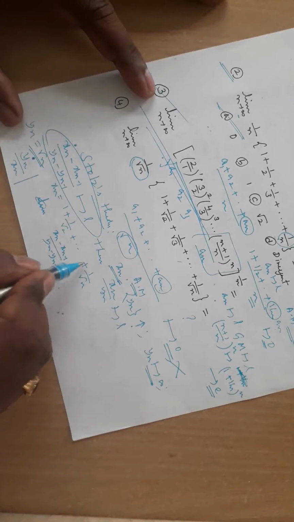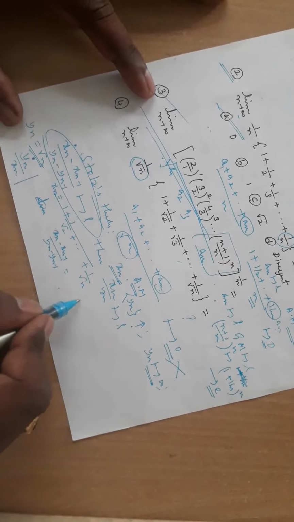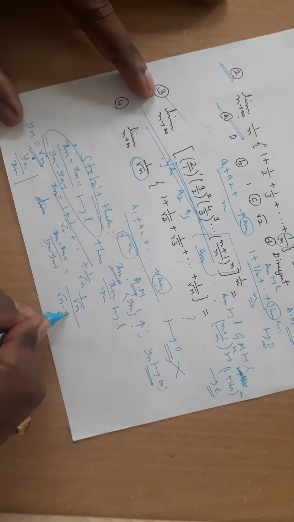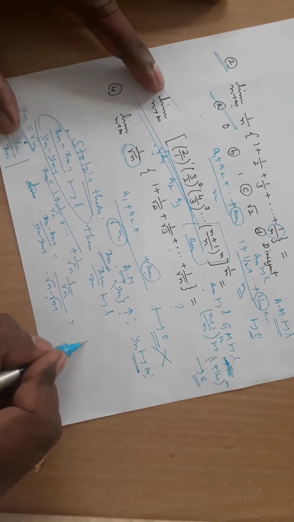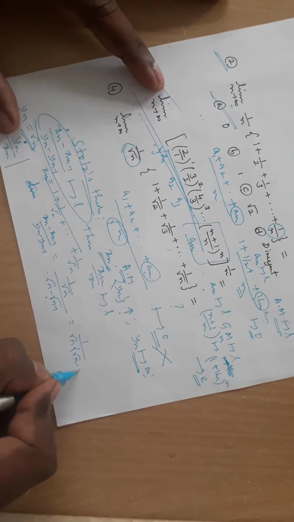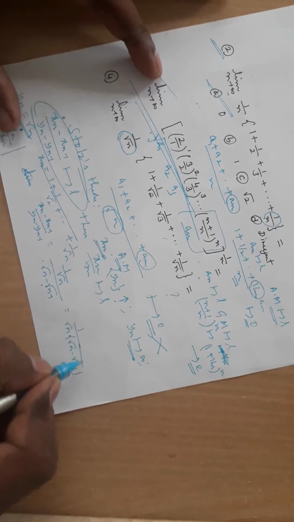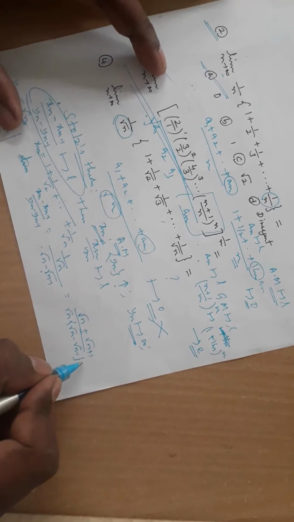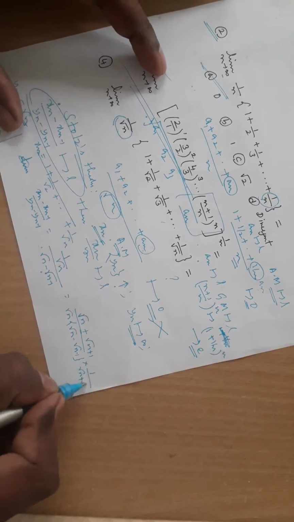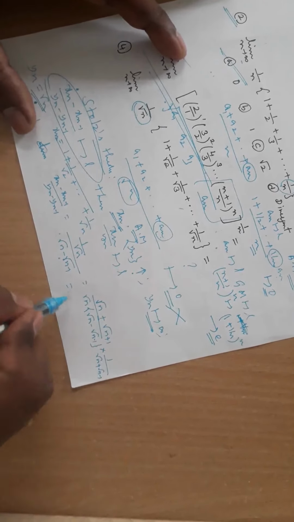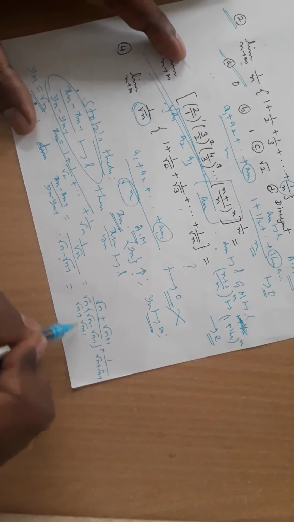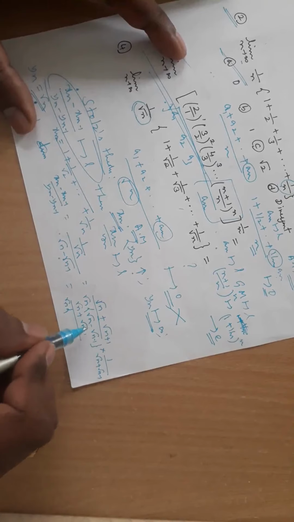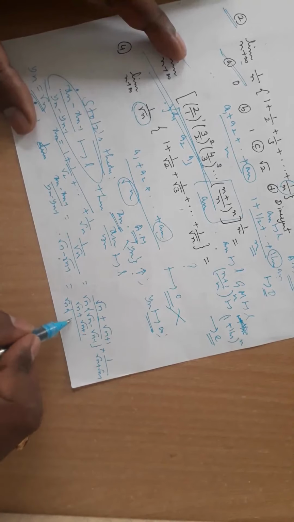Xn is 1 plus 1 by root 2 etc., minus xn minus 1. That means up to n minus 1 terms will get cancelled. You will get 1 by root n in the numerator. What is yn minus yn minus 1? It is root n minus root n minus 1. So it is 1 by root n into (root n minus root n minus 1). You rationalize this, right, into 1 by root n into (root n plus root n minus 1). So what else will you get? Here I will get a square minus b square. So a square is n, minus b square is minus of n minus 1. So you will get 1 here.